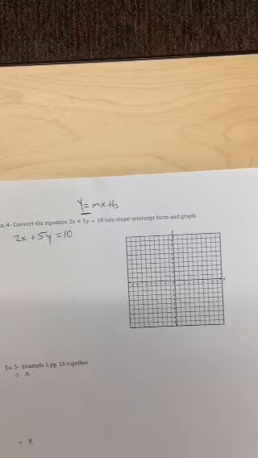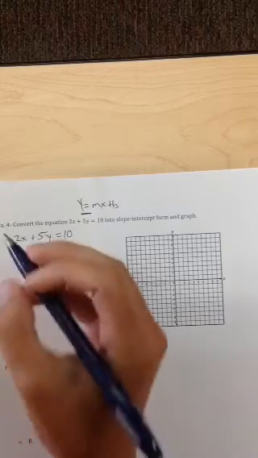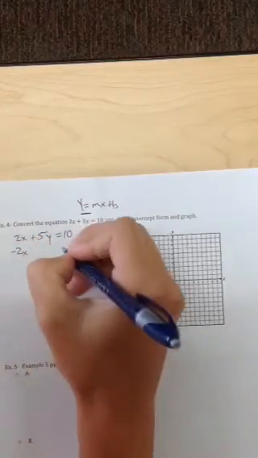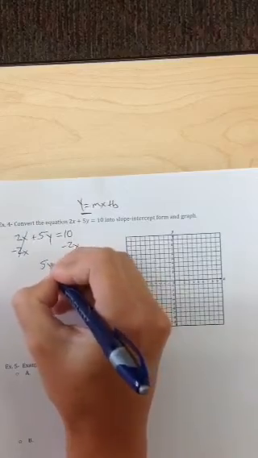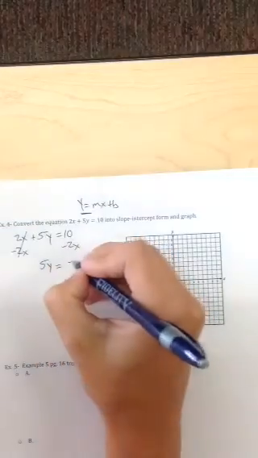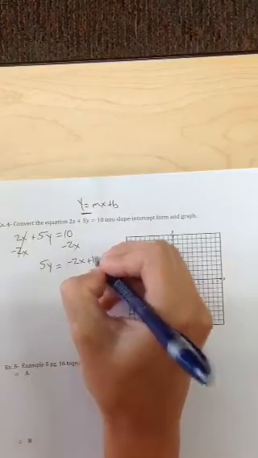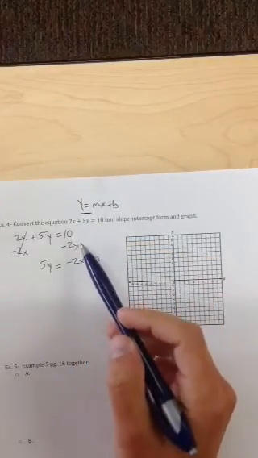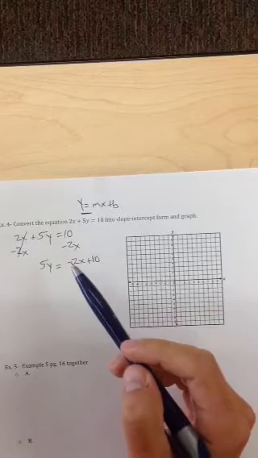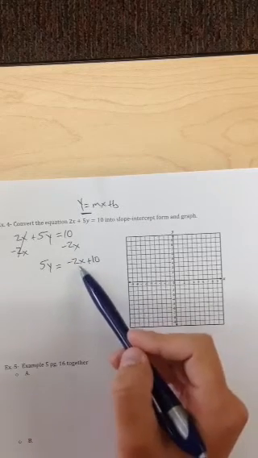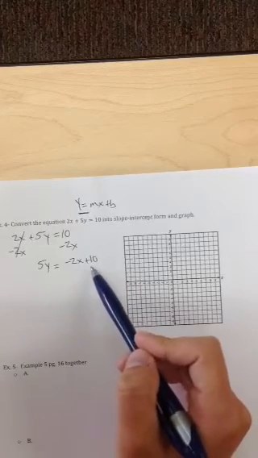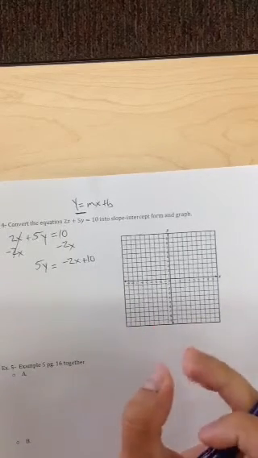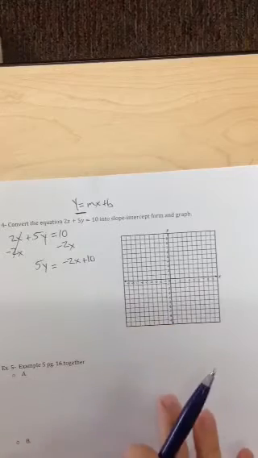Okay, so what I'm going to start by doing is I'm going to start by getting rid of the 2x. So to get rid of 2x, I'm going to subtract 2x from each side. And that goes away, so then I'll have 5y is equal to negative 2x plus 10, and we remember that we can't combine those together and make it 8x, because you can't do that with adding. They're not like terms, okay? So this one has an x, this one doesn't. We can't combine them together to make 8x. We just keep them separate like that.